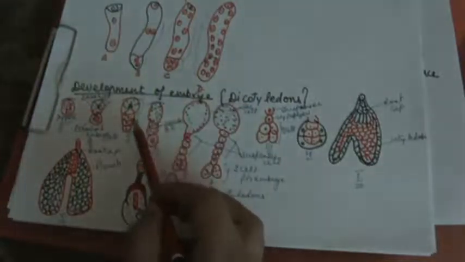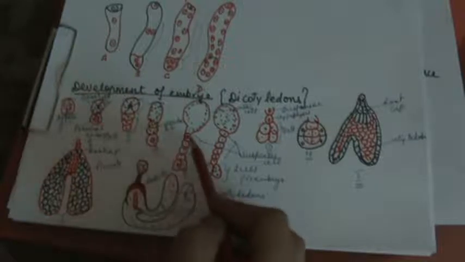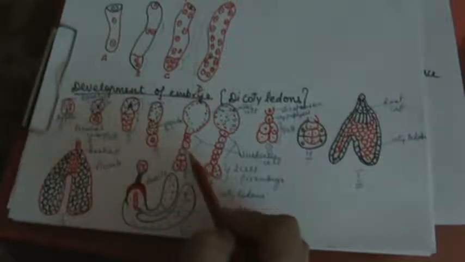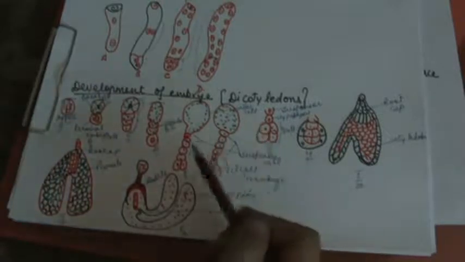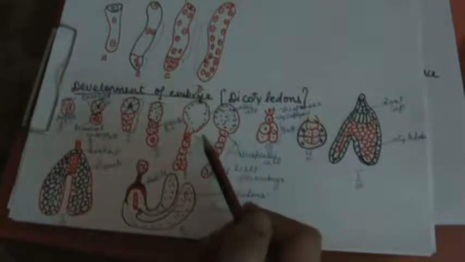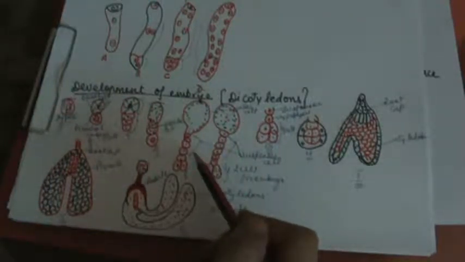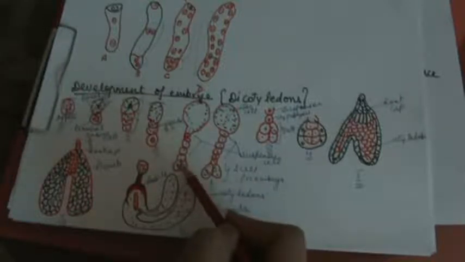The other cell divides by a variable number of transverse divisions to form the longer suspensor. It consists of 6 to 19 cells.